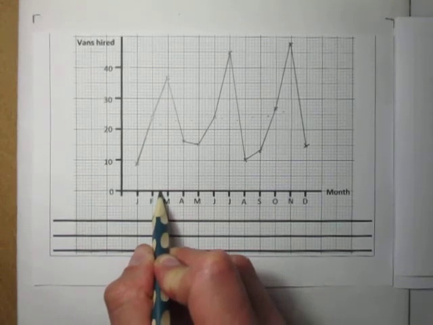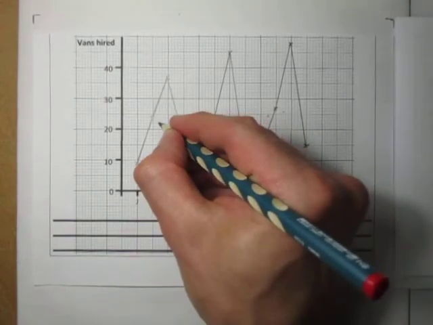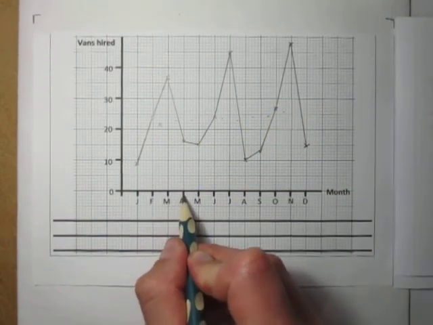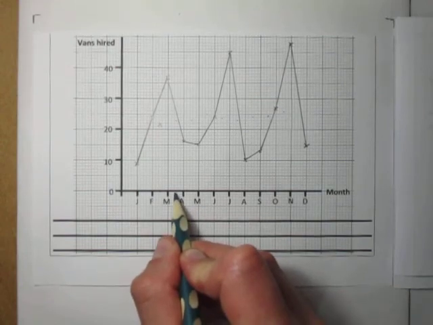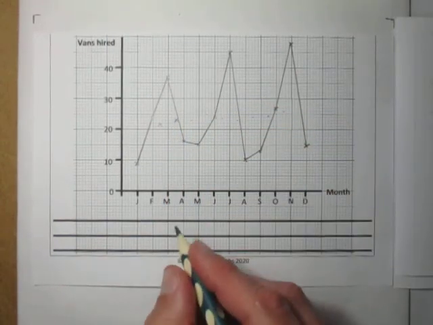The first moving average was 21.5, which is here. I'm going to put a little X right there. The next moving average for February, March, April, May, I'm going to plot in the middle of those values again. And that was 23. I'll plot that there.